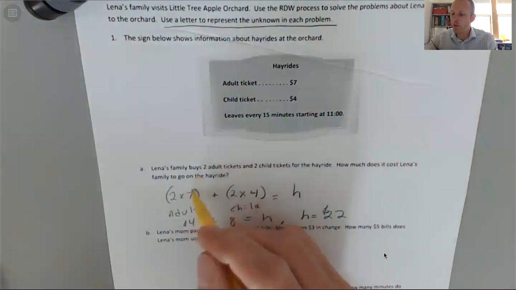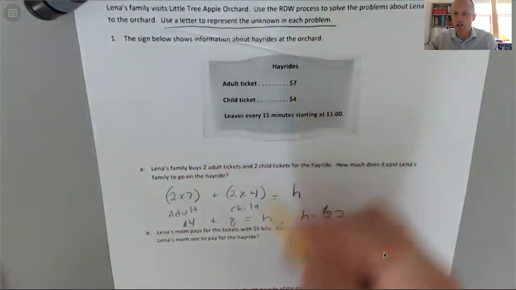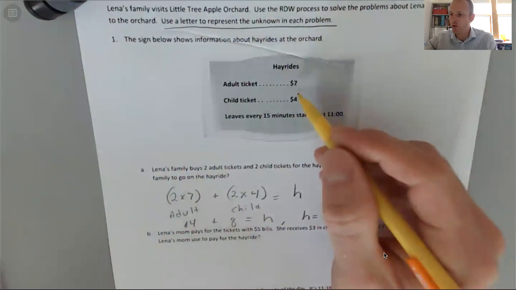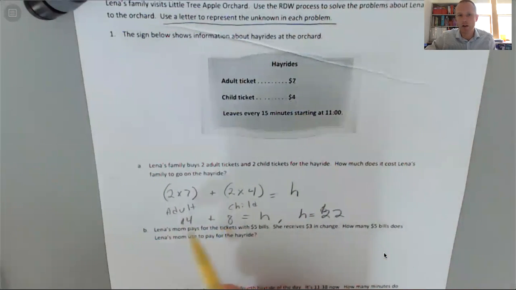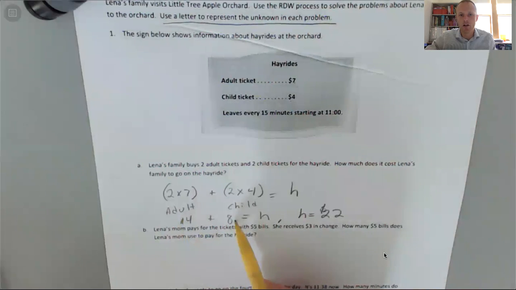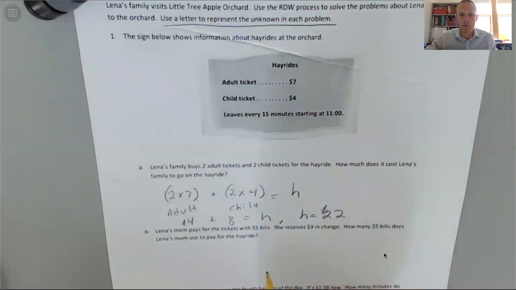And again, this 2 times 7 shows that there's 2 $7 tickets. And this 2 times 4 shows that there's 2 $4 tickets. And when you add those 2 things together, the cost of the adult and the cost of the child, you get $22. Lena's mom pays for the tickets with $5 bills. She receives $3 in change. How many $5 bills does Lena's mom use to pay for the hayride?